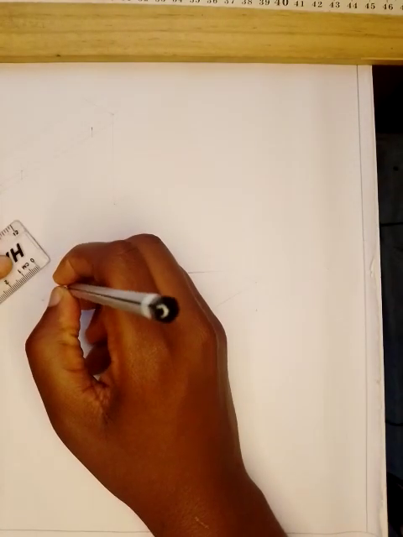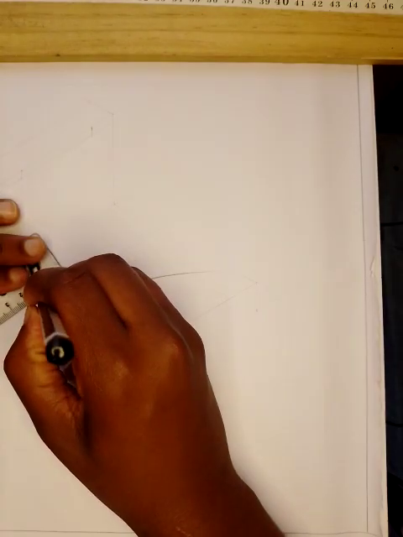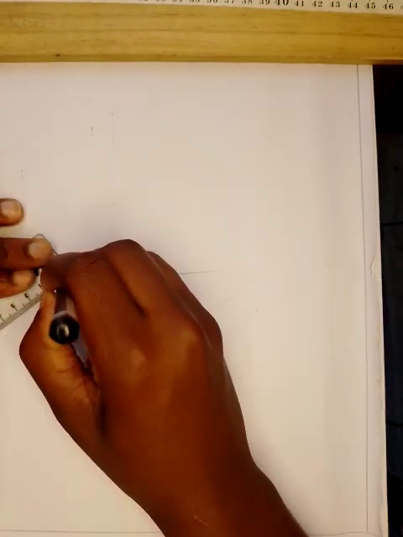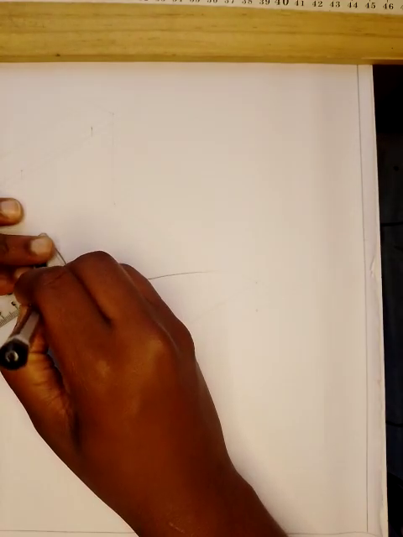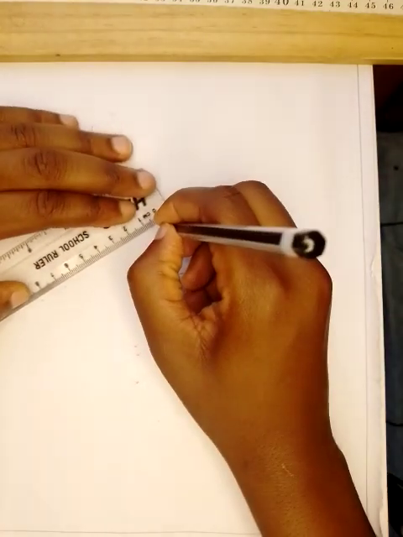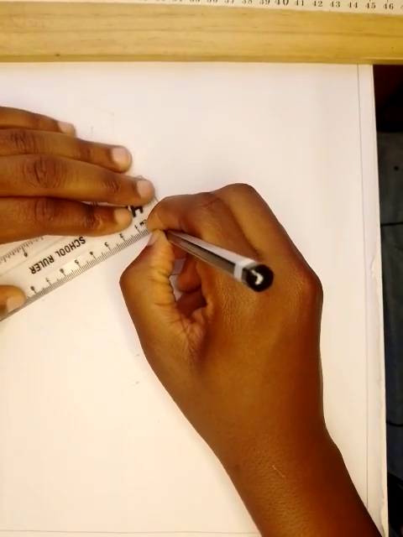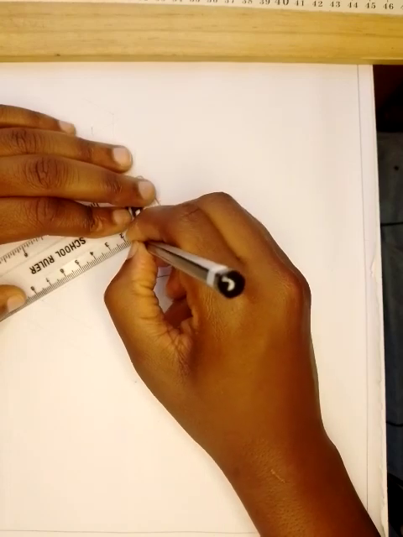Then now I can use my ruler here, and now I have to measure this 1.5 here. You can measure or transfer. So let me show you how to transfer that one.